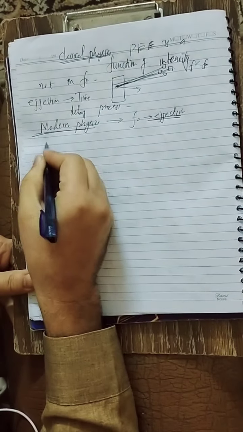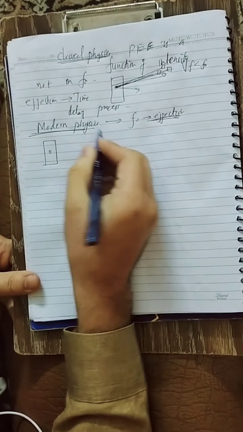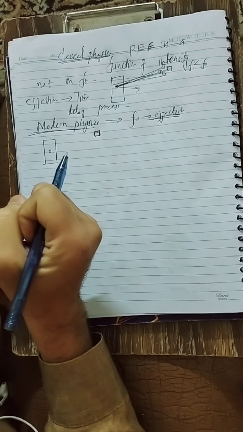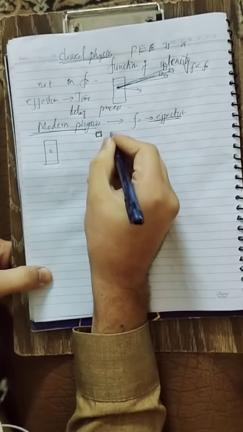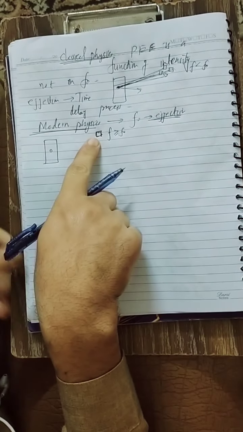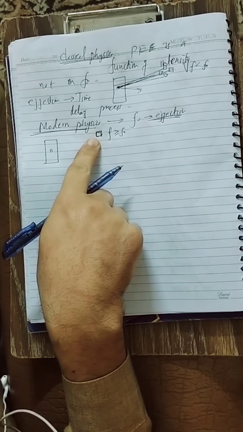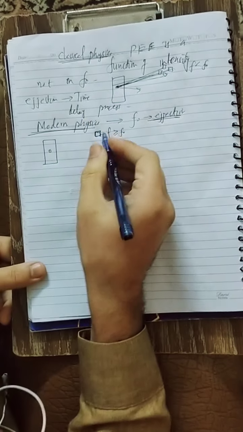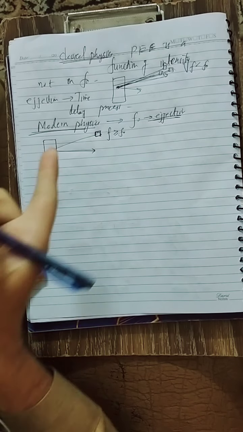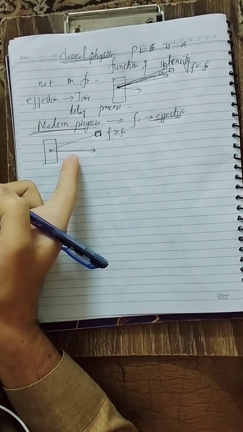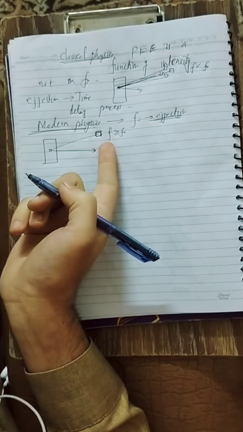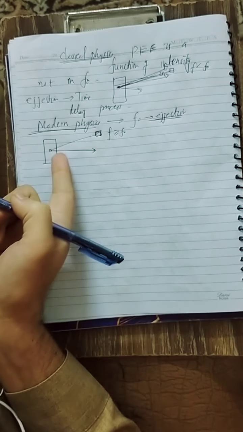Suppose we have an electron and one photon, which means the minimum intensity, and its frequency is greater than or equal to the threshold. This single photon will come and eject the electron. Experimentally, that is correct. So even with minimum intensity, if the frequency is greater than or equal to the threshold, the electron will be ejected.